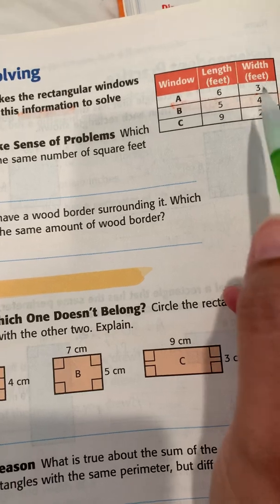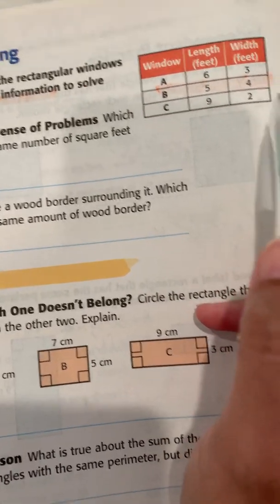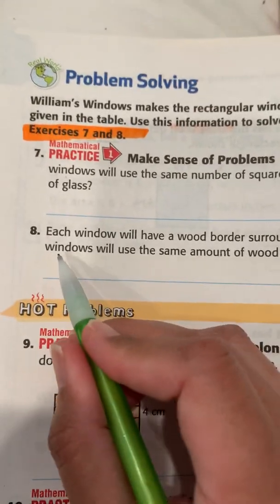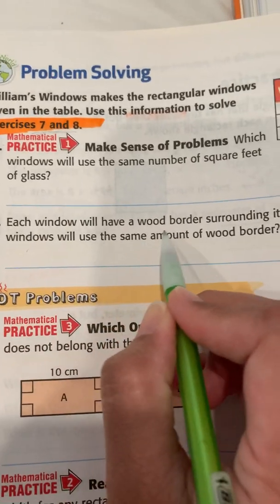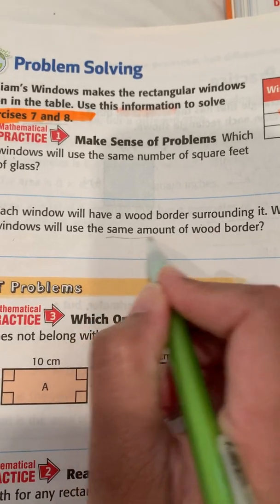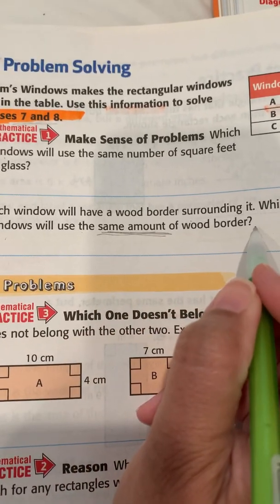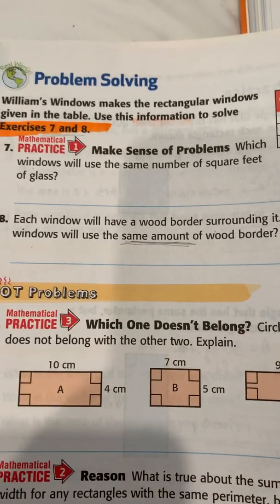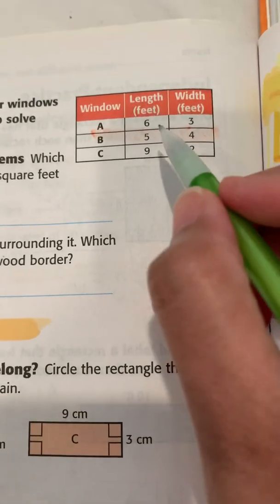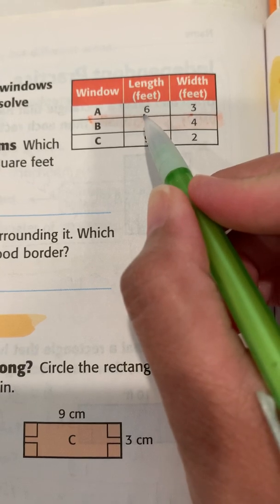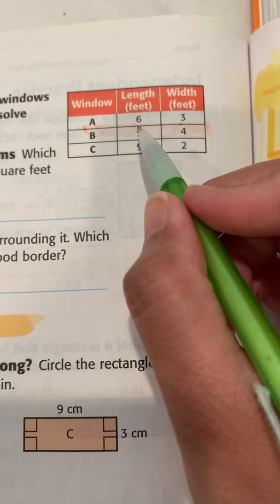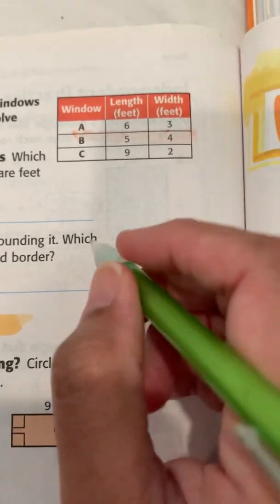Okay, so when math books have some information on the side, that's not just there for the fun of it. There's a reason for it, okay? So there's this table. Okay, I'm going to skip over here to question 8. Each window will have a wood border surrounding it. Which window will use the same amount of wood border? Okay, so let's take a look at this. And you can see here you've got your length and your width. So 6 and 3.